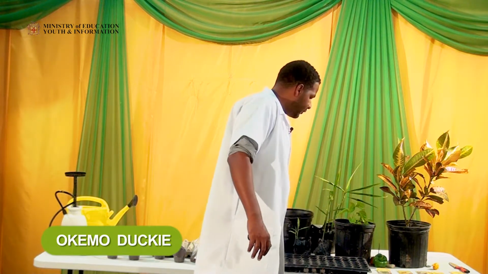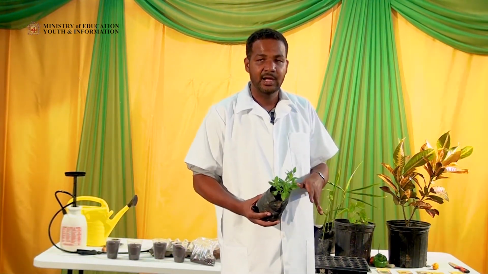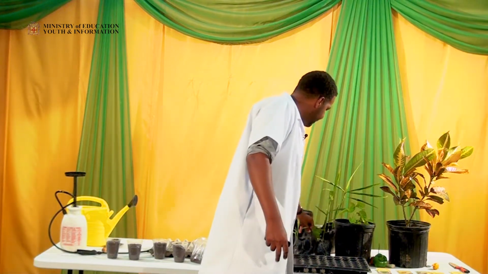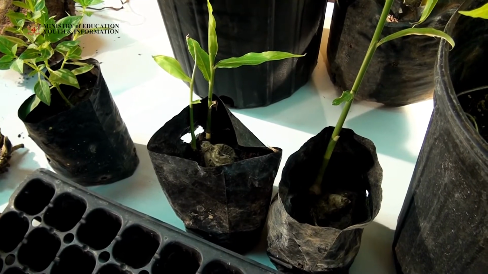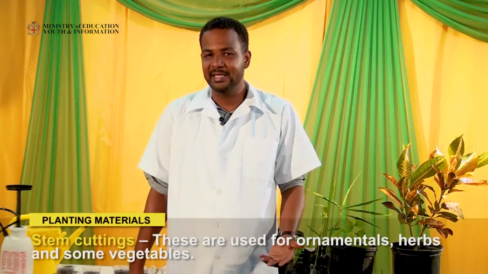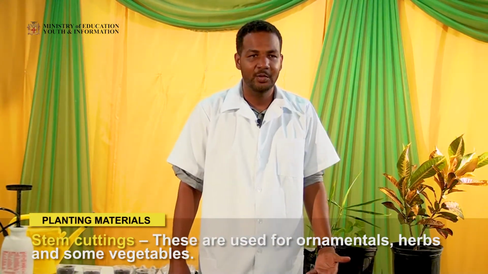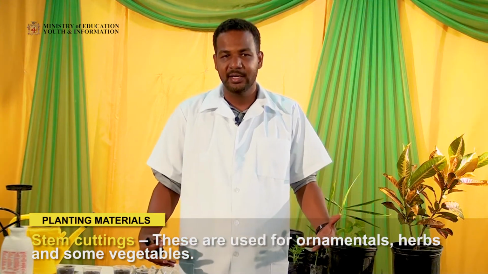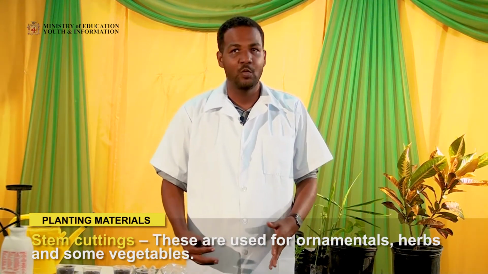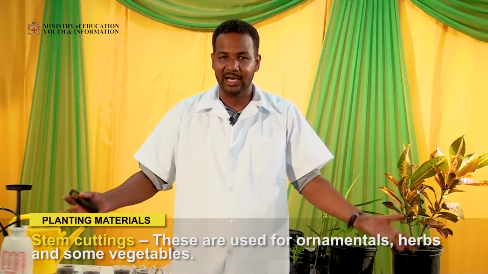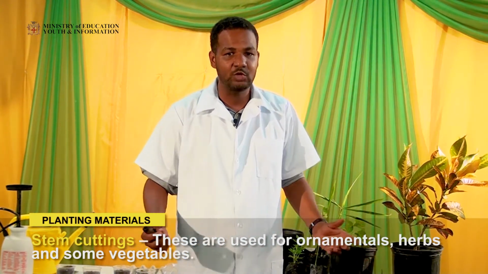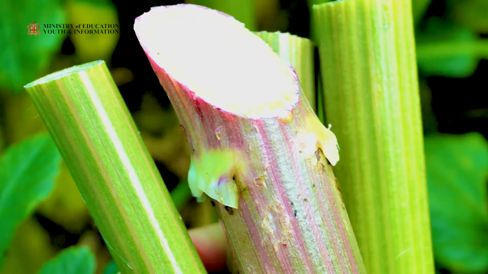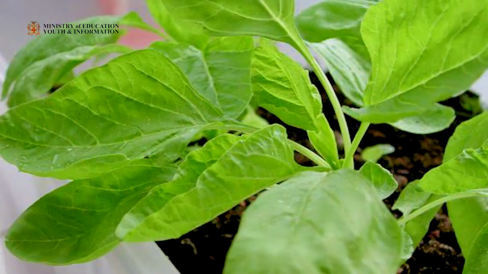We also have our mint that they use for tea. In Jamaica we use it for medicinal purposes, and we also use our ginger for tea and medicinal purposes. So apart from your ornamentals and for medicine, we also have our food that we can do our stem cutting. One perfect ideal example is our callaloo. Once the plant is mature, you can cut off a part of the callaloo plant and you can just stick it into a container.